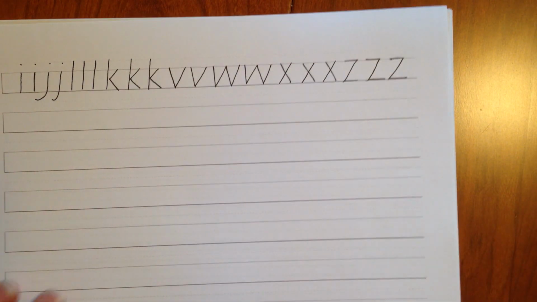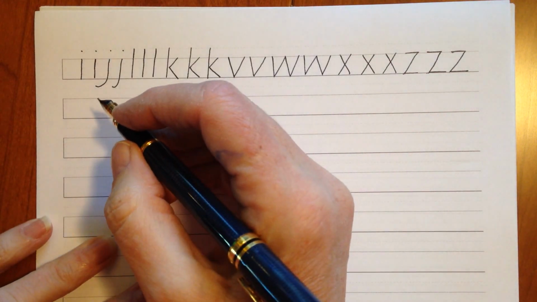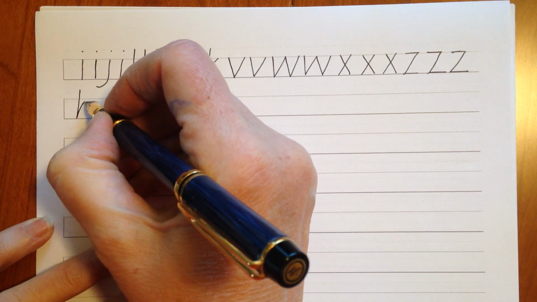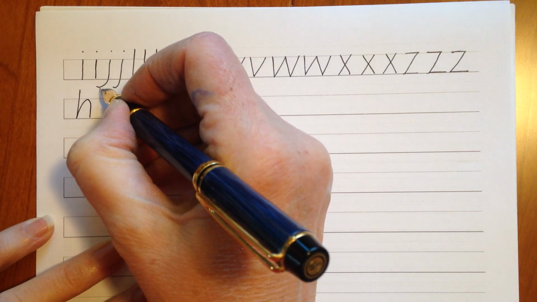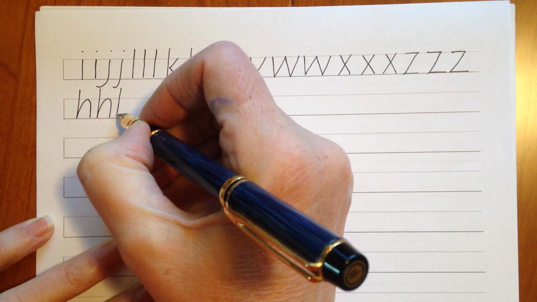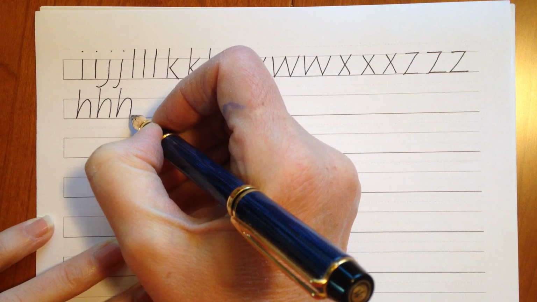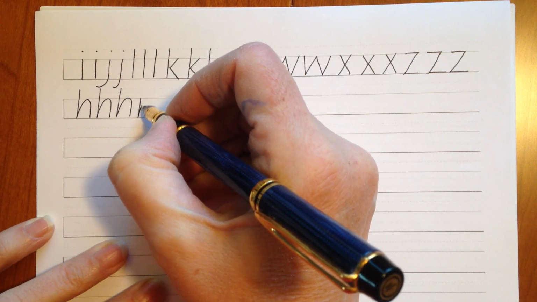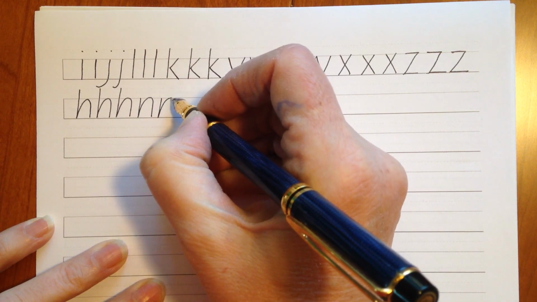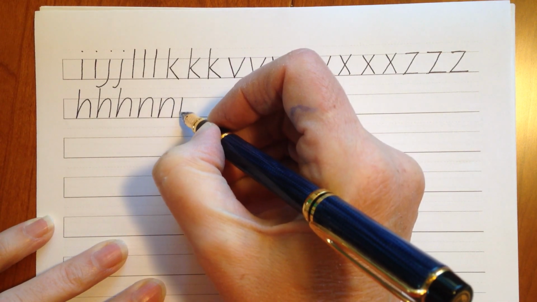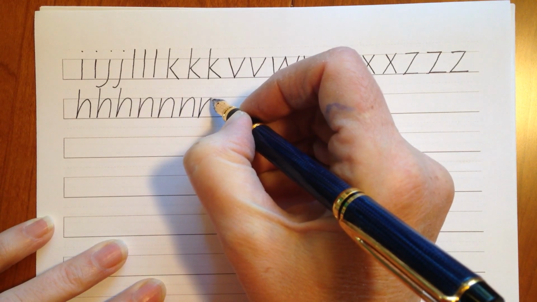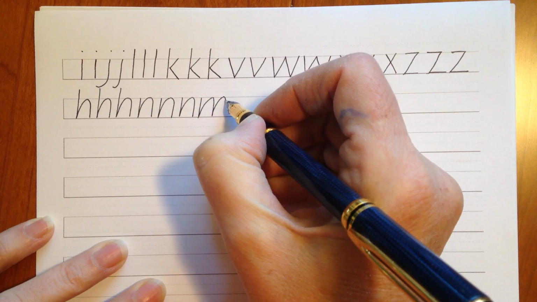Next, we're going to do what's called the arch. So let's begin with an H, goes down, arches, goes up, bumps the line, comes down. And what else is a letter that looks like that? N. Start at the top, comes down, bumps. And here's another letter that does that. The M, it does it twice.